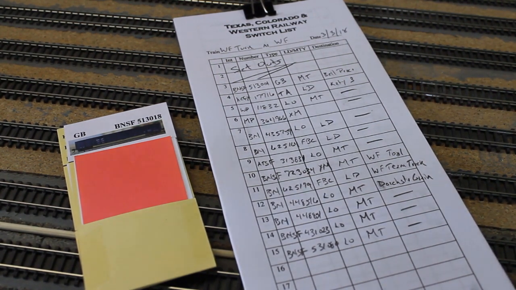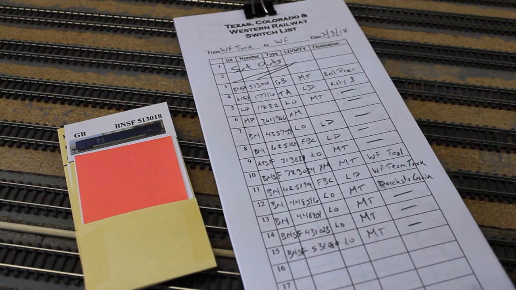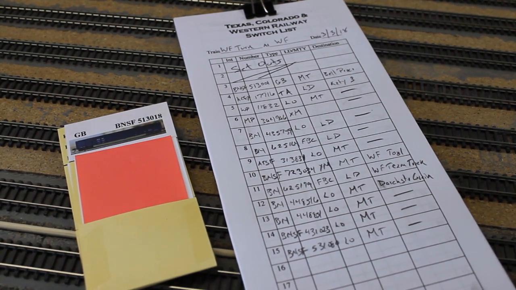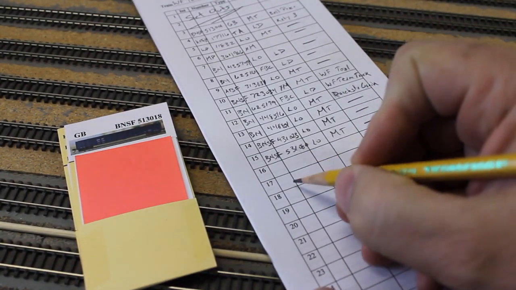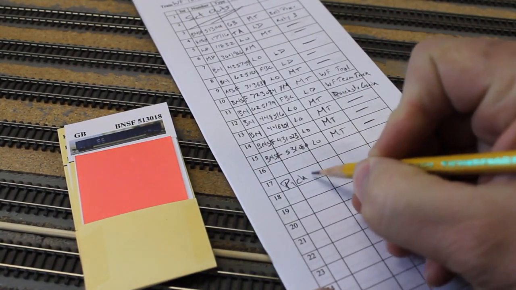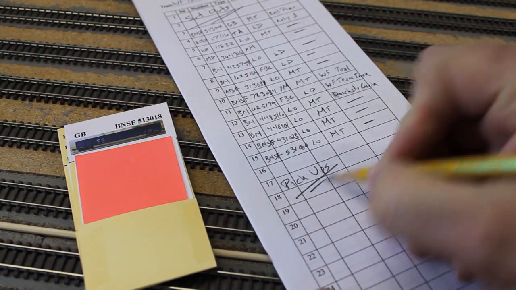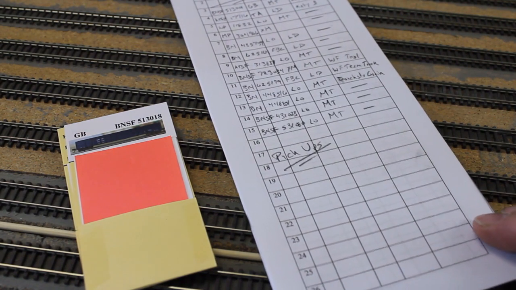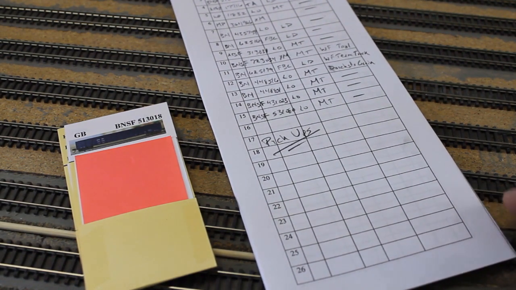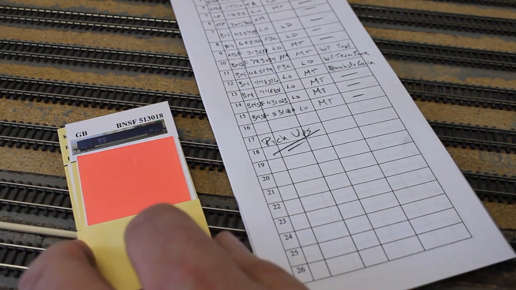Now that we've got all of the setouts listed in our switch list, we need to come back and write in the cars that we're going to be picking up from the industries as well. So I'm going to come down under this, and I'm going to write "pick up," a couple of lines. And then we're going to start pulling the car cards from the different industry tracks and listing them as well. We'll start with Bell Processing.